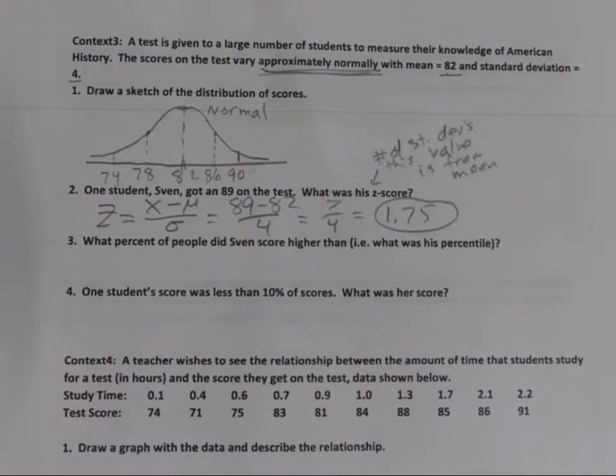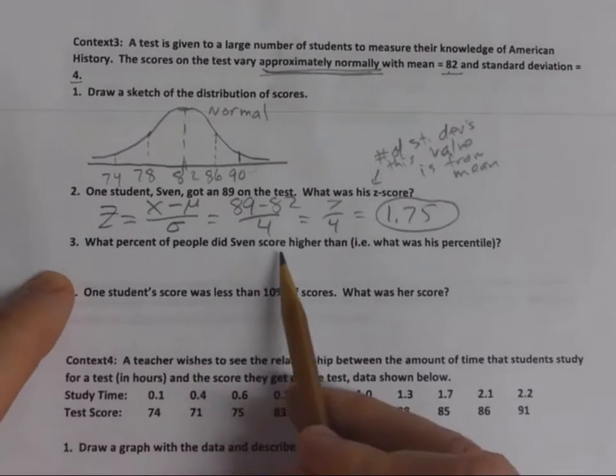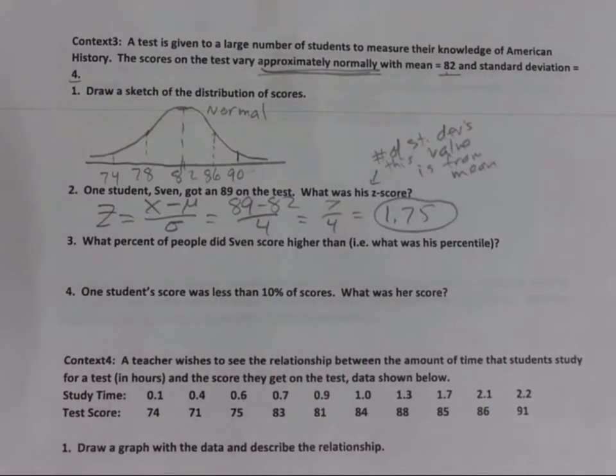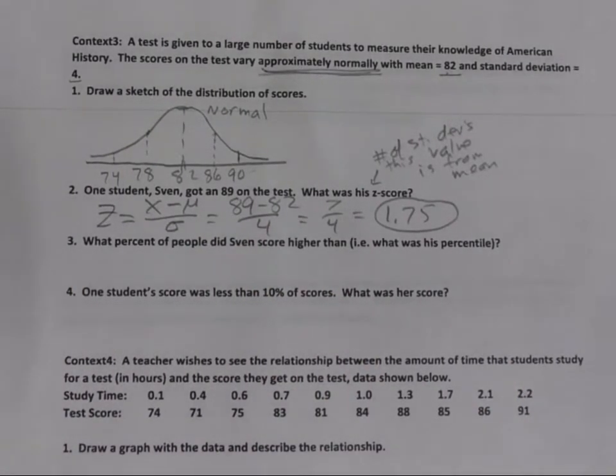So you find the z-score. Now, what percent of people did Sven score higher than? In other words, what is his percentile? This is an important ranking for us in the world of stats. What percentile are you at? In other words, what percent of people did you do better than? All right, I'm going to show you a couple of different ways to figure this out.